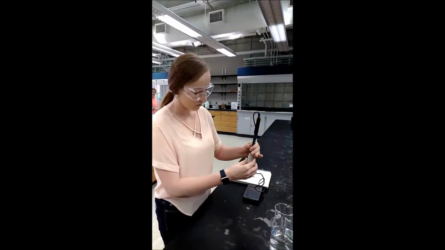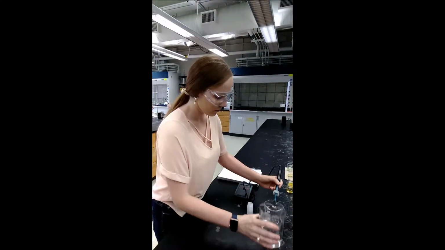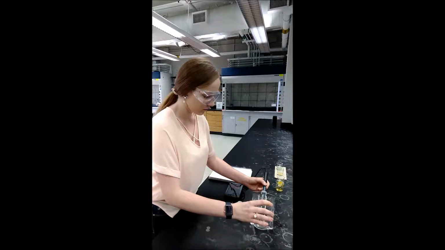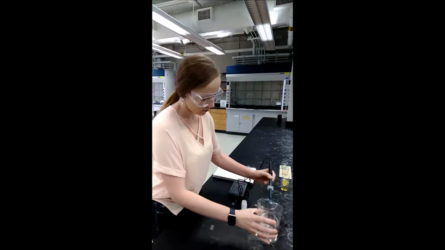Open the bottle on the end of the pH meter, but do not remove the cap. Keep this on the pH meter. Rinse the probe of the pH meter over a waste beaker using a beaker of deionized water.